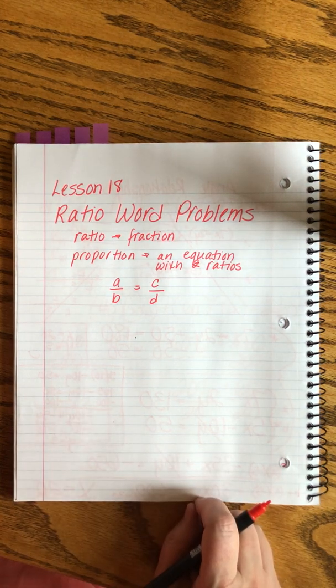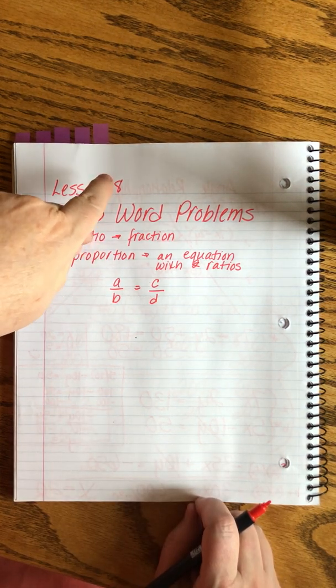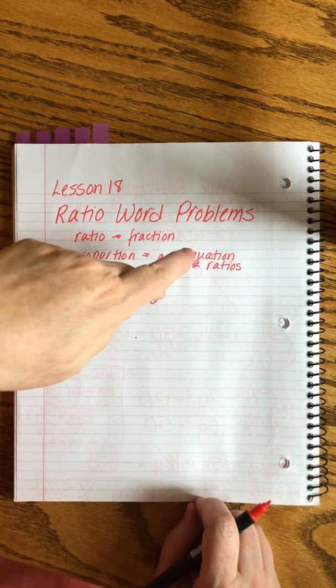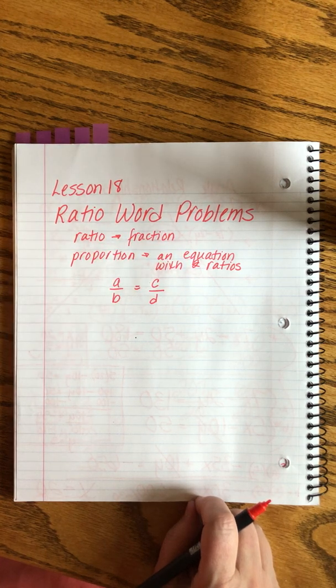In these ratio problems, we will be creating ratios and then we will solve them by setting them up as proportions, all right? Let's look at an example. The ratio of Arabians to mixed breeds in the herd was 2 to 17. If there were 380 horses in the herd, how many were Arabians?